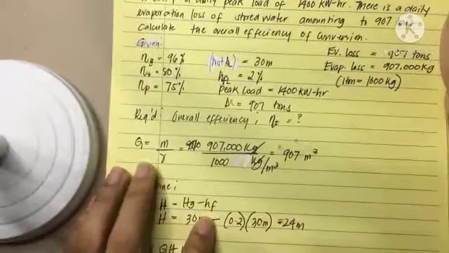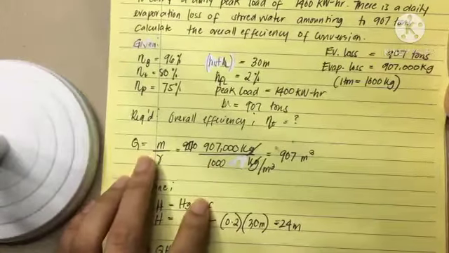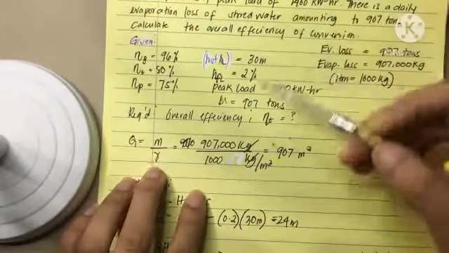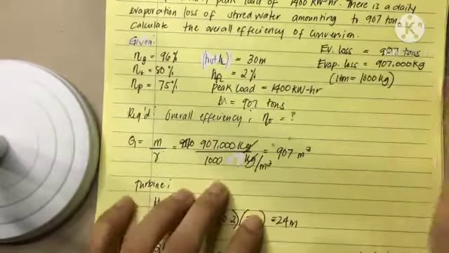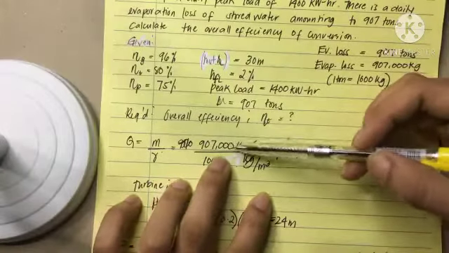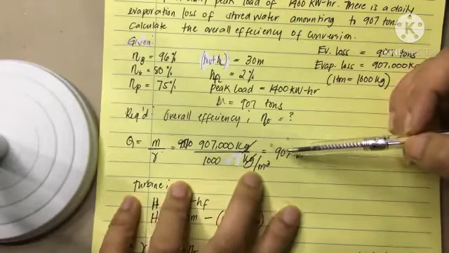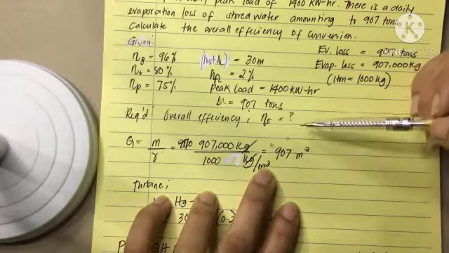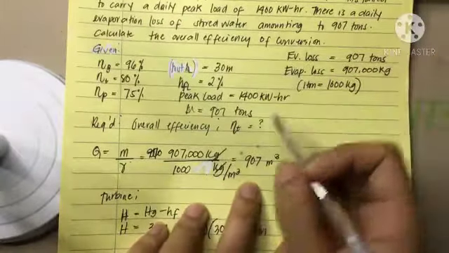So by solving the volume, we have mass over the specific weight of water, which is 907,000 kilograms divided by 1,000 kilograms per meter cube. So it gives us an answer of 907 meter cube, your volume.